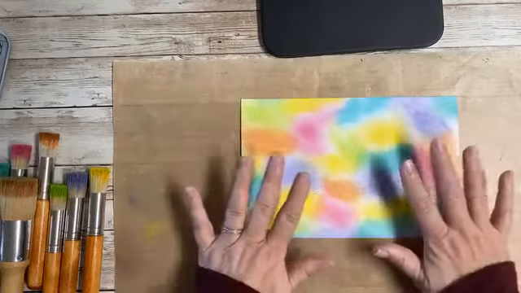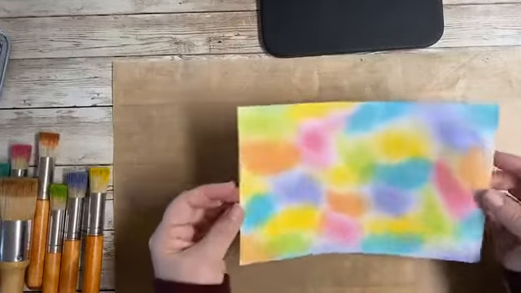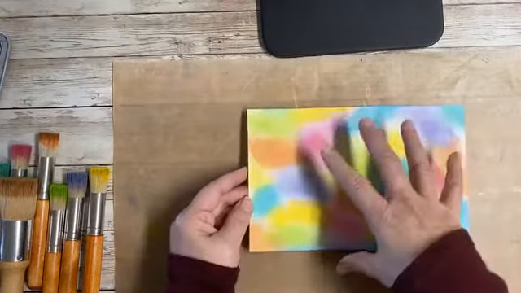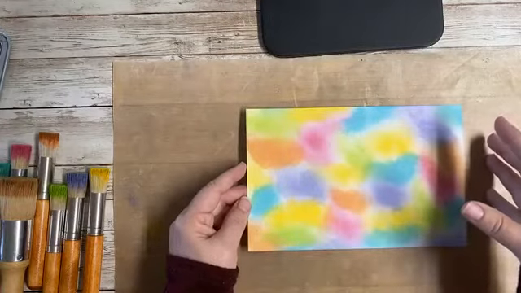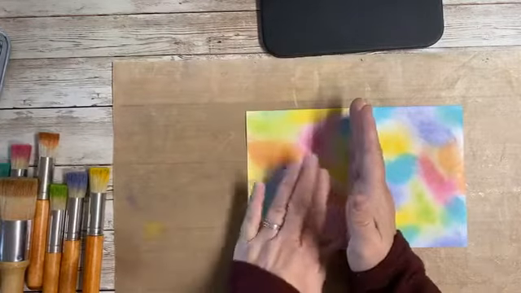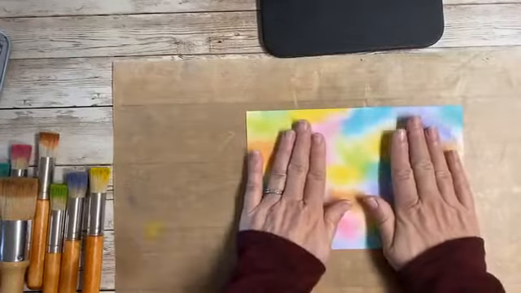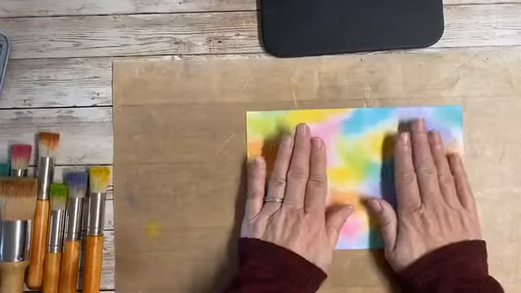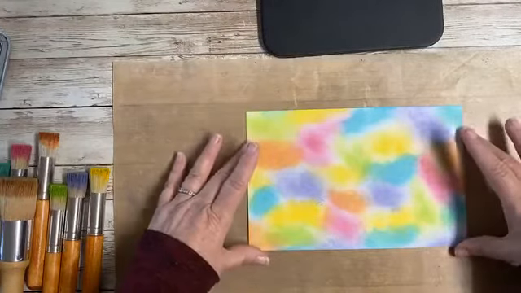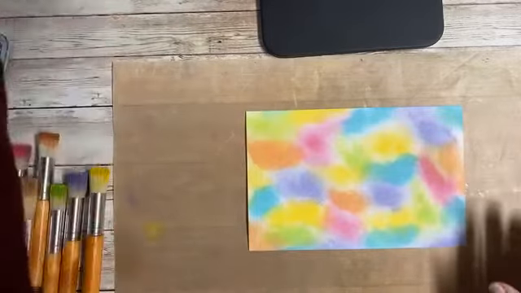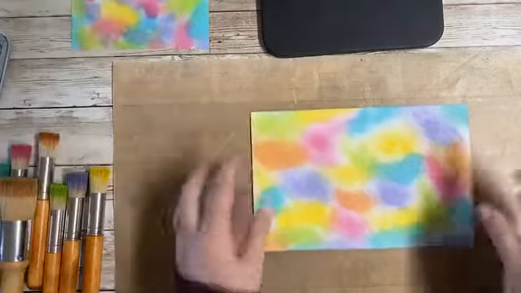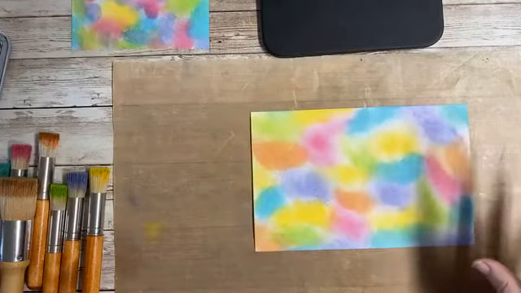So I do it until I have an entire piece. And this size right here is actually just half of an 8.5 by 11 sheet of paper. So with this, I would have enough for two card backgrounds if I wanted. Or in this case, I have enough for 2 coasters. And I'm going to show you how easy that is now.